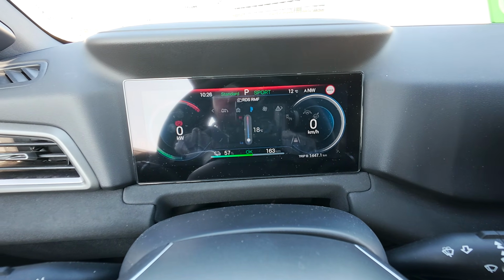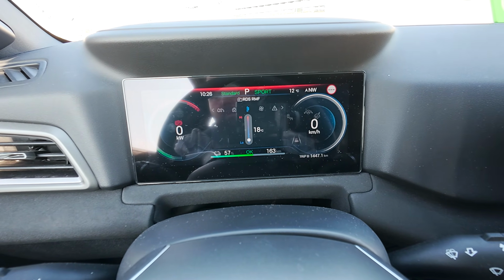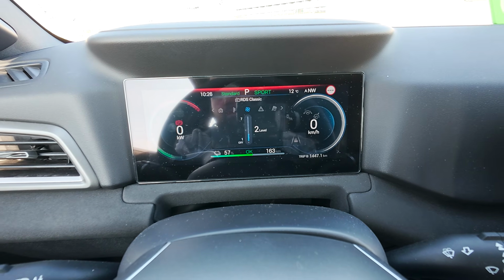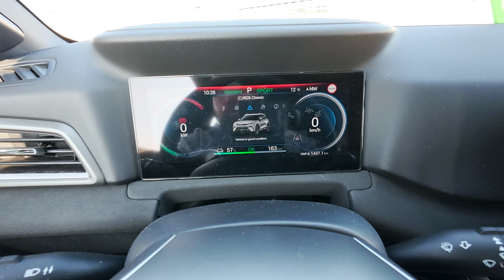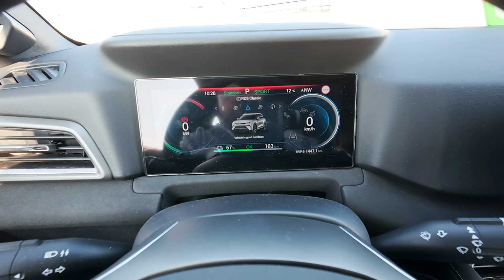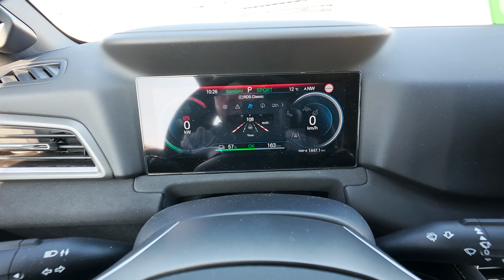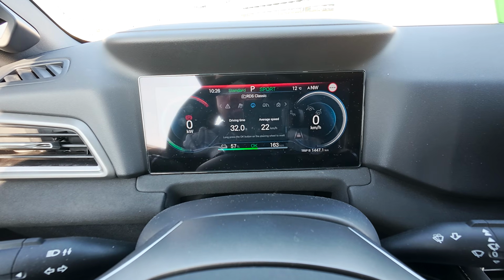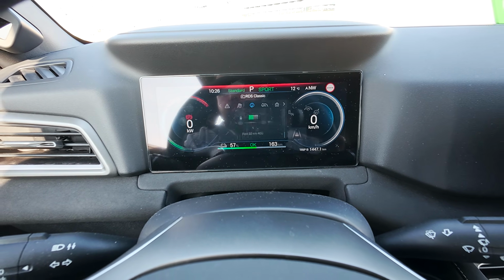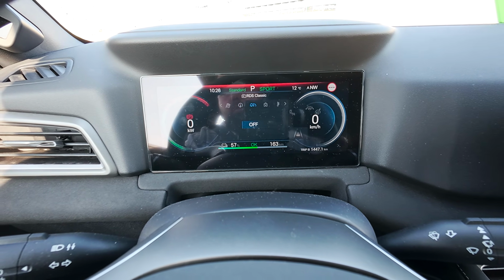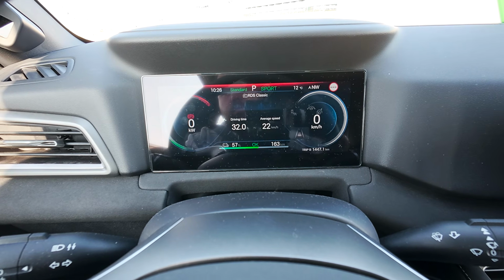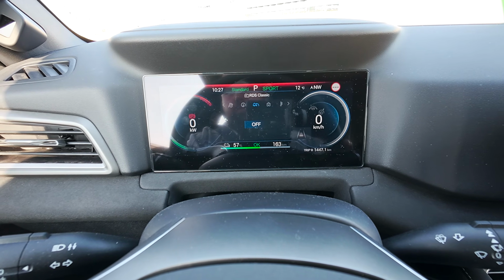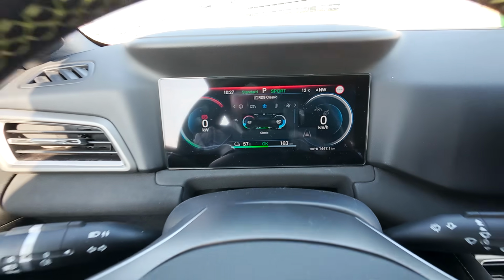Here we can find instrument cluster view, temperature of the airflow, power. We can check car status, find trip timer, check tire pressure, enable speed alert, and that's basically it.